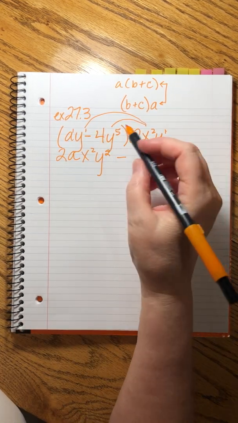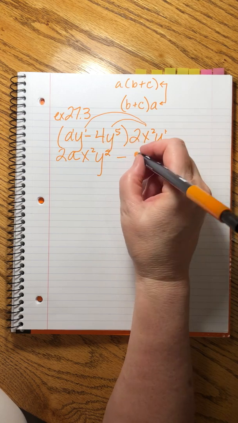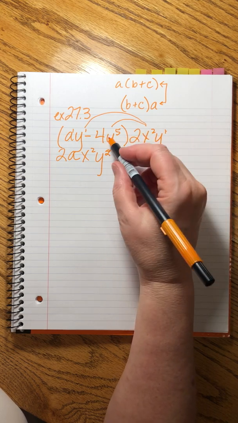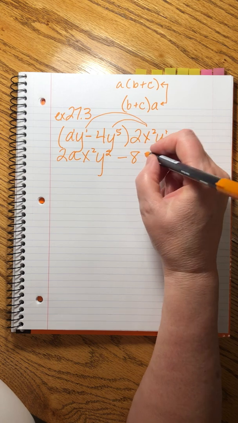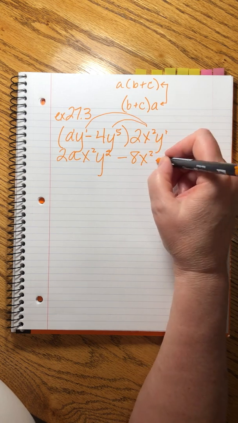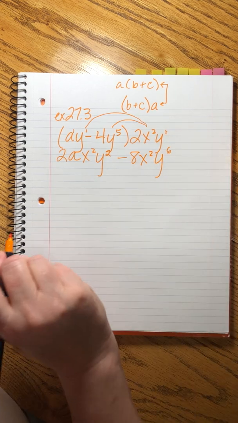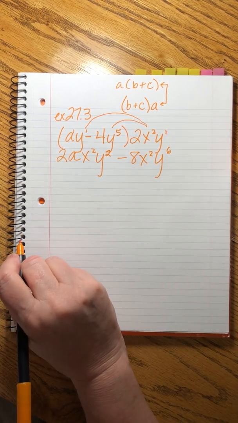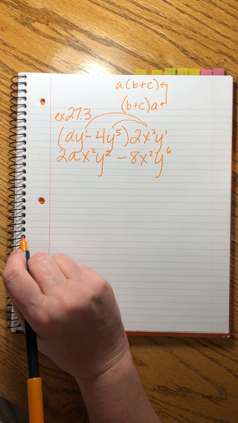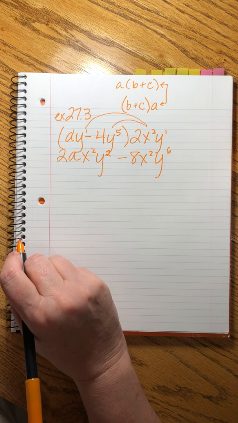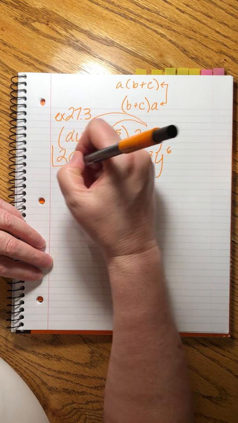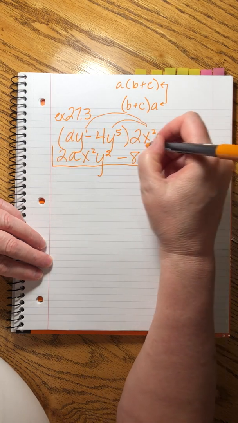Okay, now we're multiplying the second piece. Well, let's see, 2 times 4 is 8. X, there's no other x term, so it's just x squared. And then y, 1 plus 5 is 6. Cool? 2a x squared y squared minus 8x squared y to the 6. That's the correct answer.